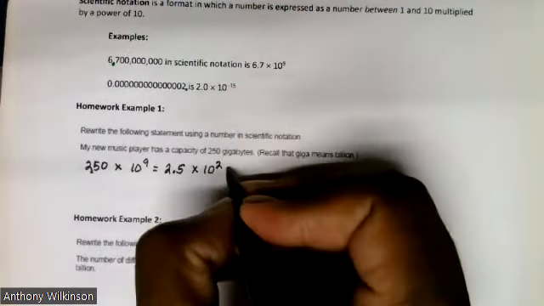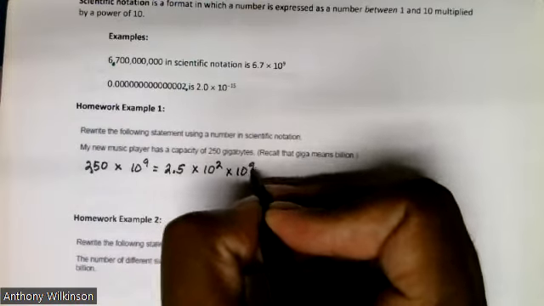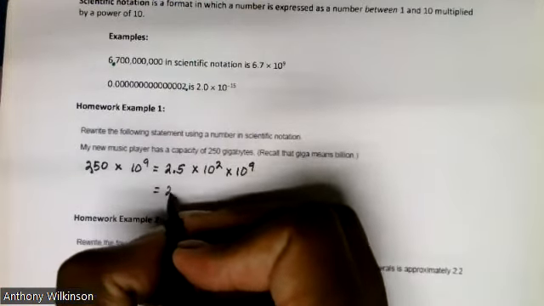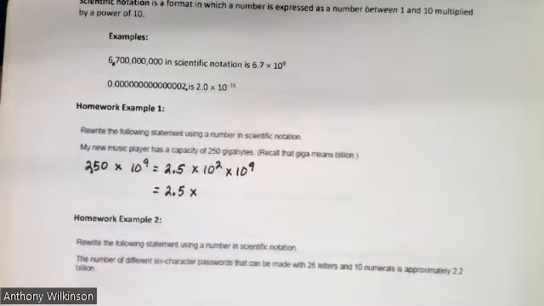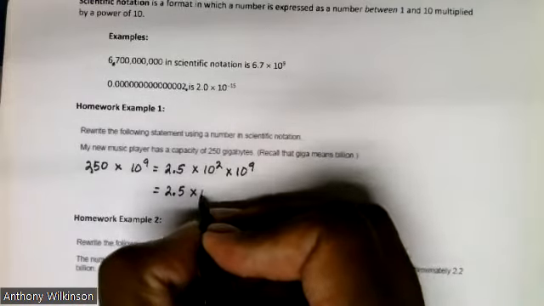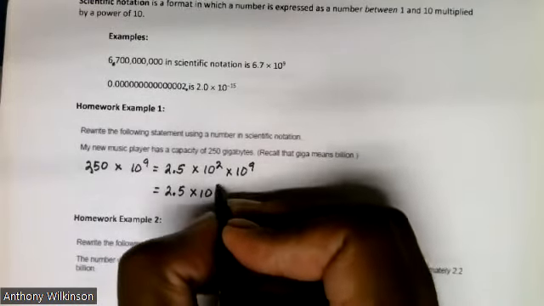But still, that has to be multiplied by 10 to the 9th. So I bring that over. Now, when I multiply powers of the same base, we have to add the exponent. So here I bring the 10 down, add 2 plus 9, you'll get 11. So in scientific notation, I will have 2.5 times 10 to the 11th power.